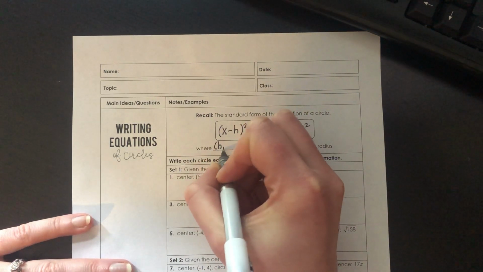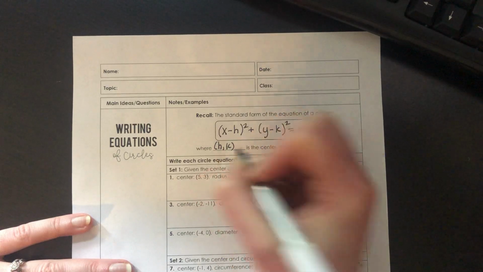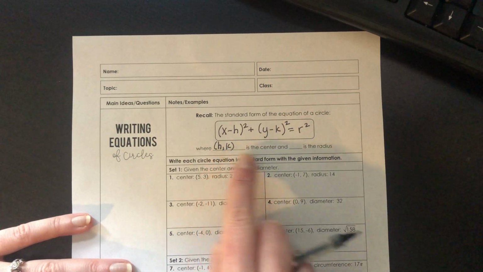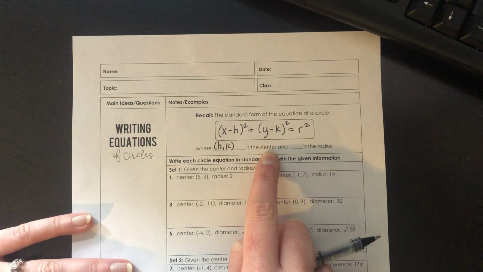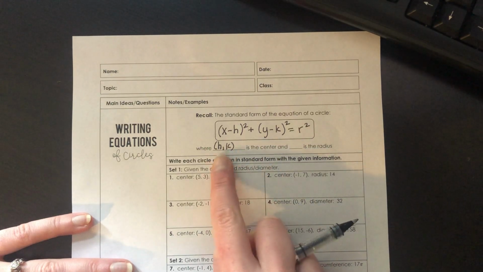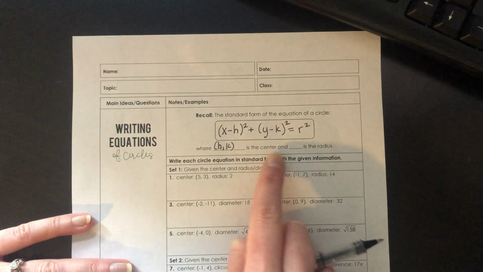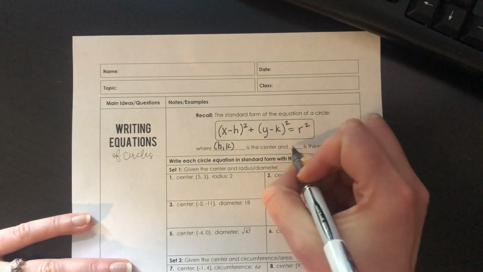Well, hk is an ordered pair. hk is going to tell us what the center of the circle is. Okay, hk will tell us the coordinates of the center of the circle. And r is the radius.